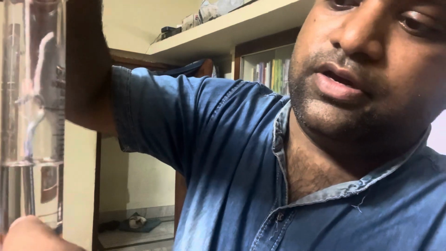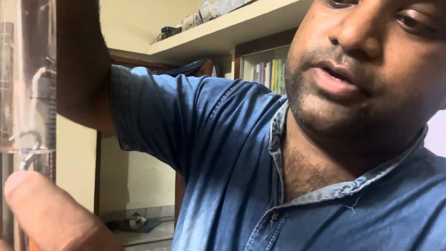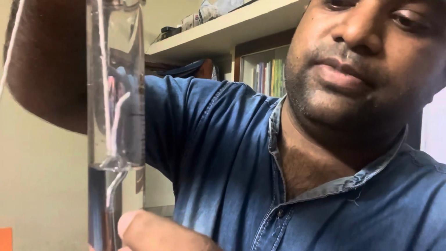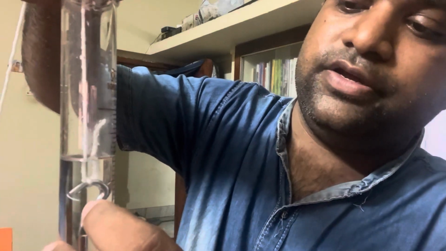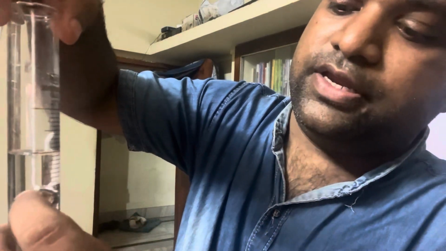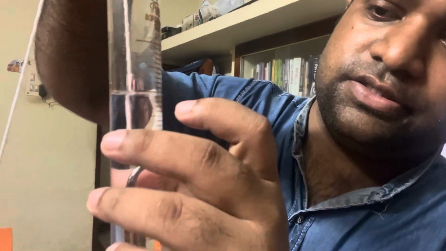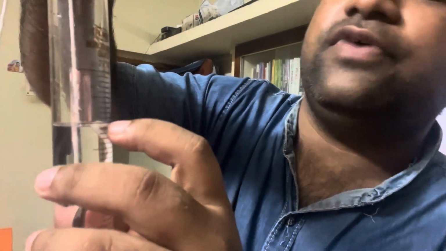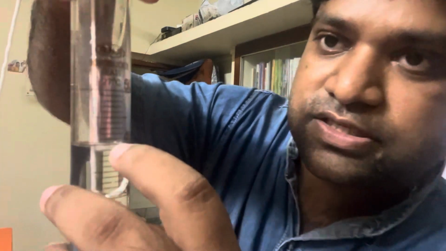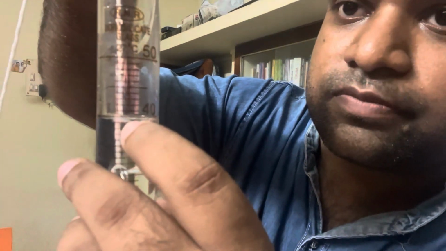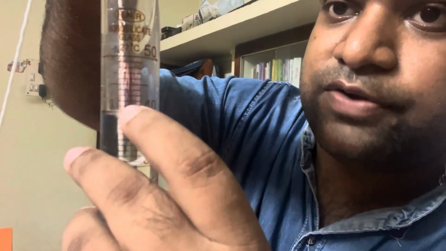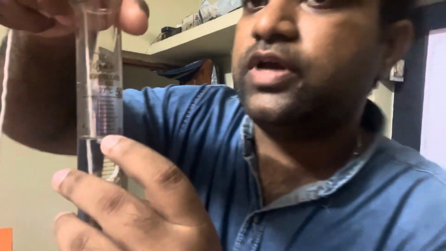I'll completely dip it, because the upper part I have also counted in the mass, so everything is counted. So now I'll dip it completely. Once it's dipped completely, I can note the final reading. As you can see, it's 40. It was initially 38, now it's 40. That means 2 ml.